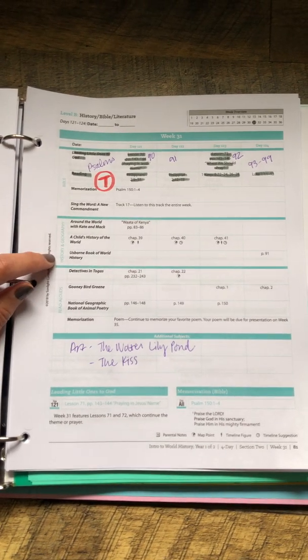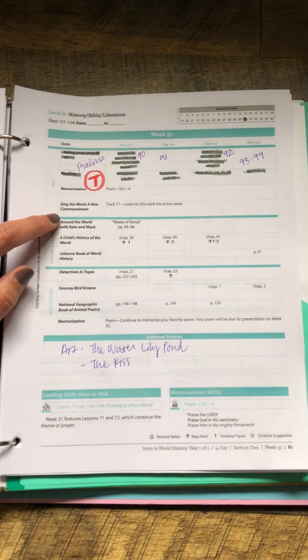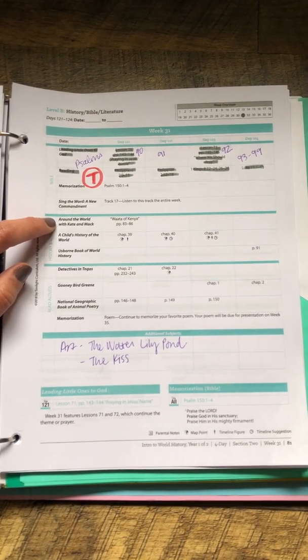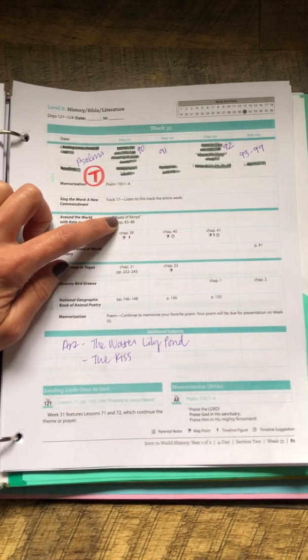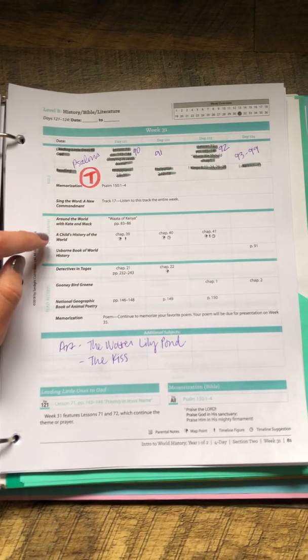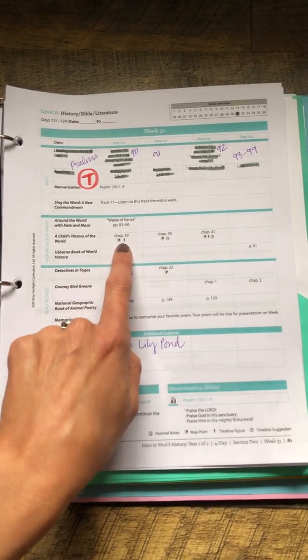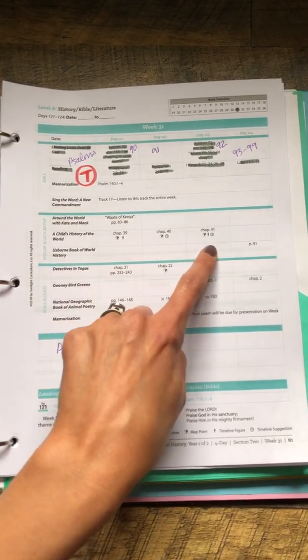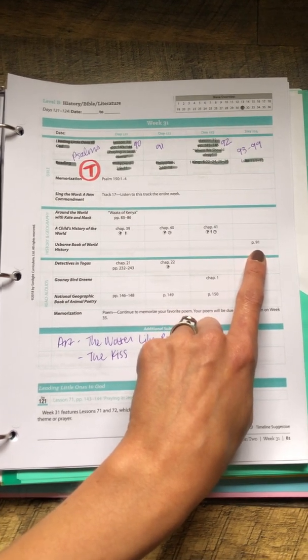And then you come down here and it has your history readings. Like we were doing a book called Around the World with Kate and Mac, and on Monday you would read this section of that book. We also read A Child's History of the World, and then you can see that it's broken down on each day. And then Usborne Book of World History is on this day.